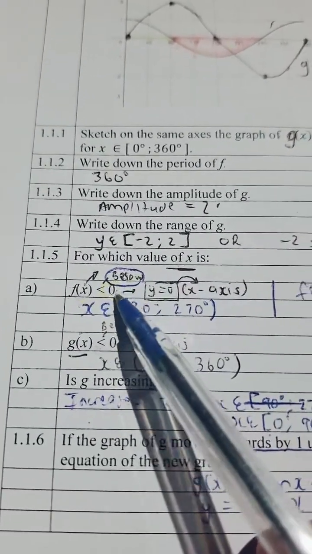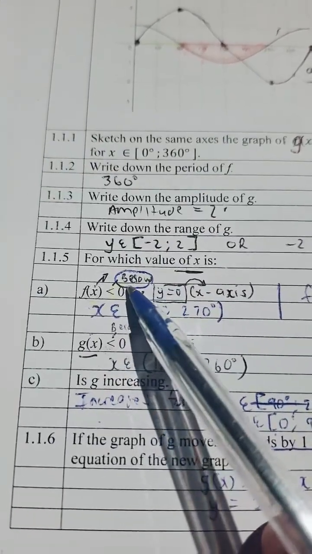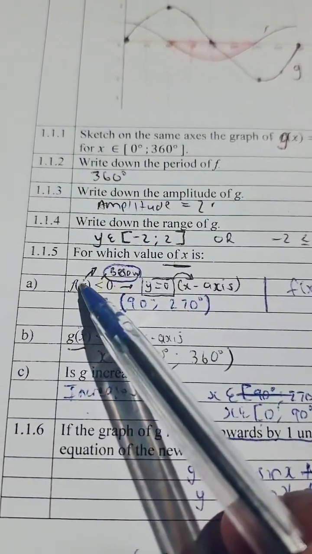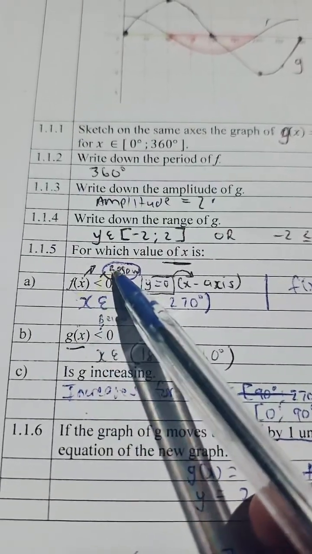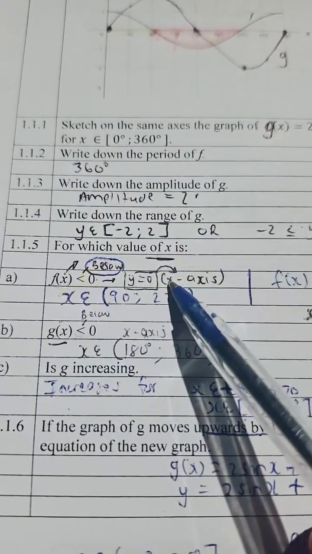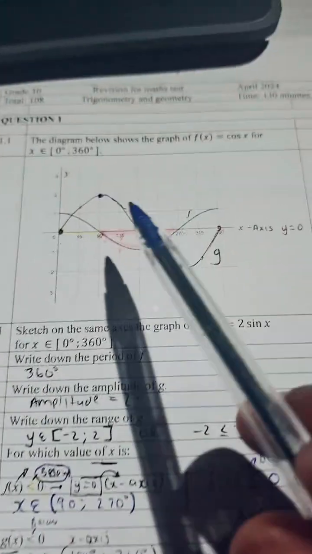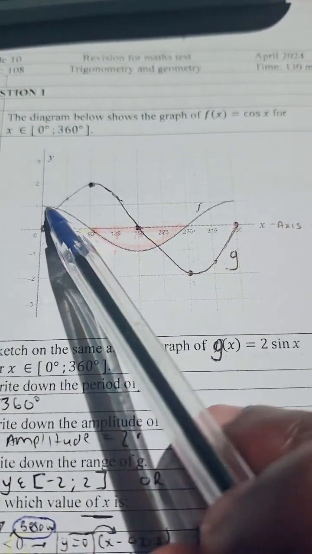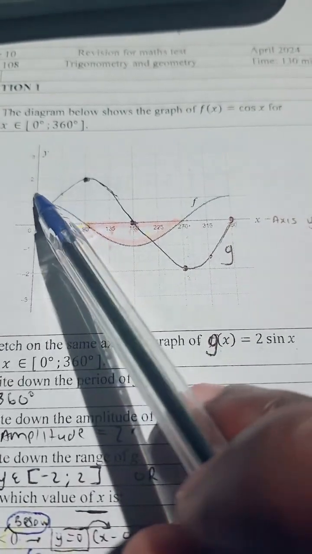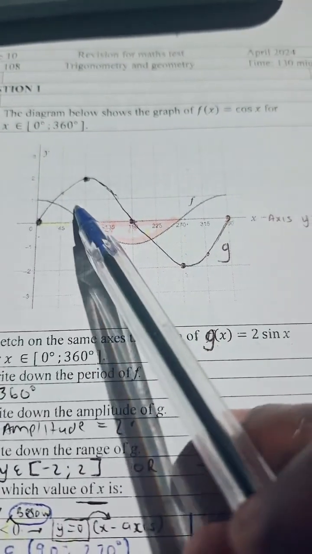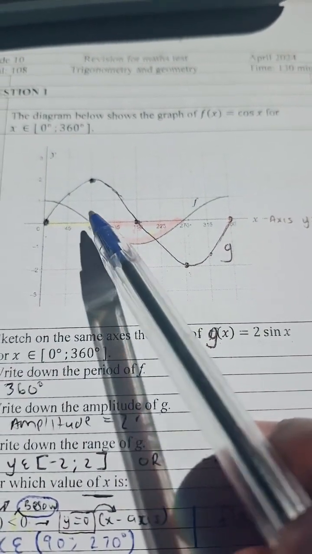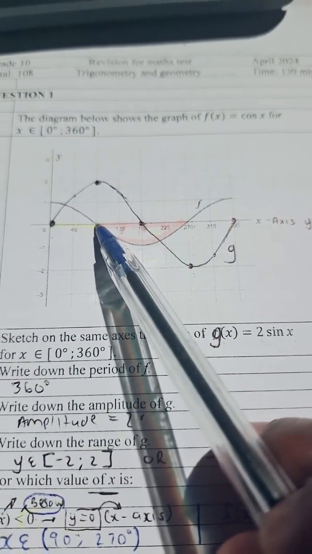Okay, so this 0 value here stands for our output, which means y. So we are asking, where is the function below the x-axis? If we check here, we can see the function from 0 to 90 is above the x-axis. It's on top of the x-axis, all the way from 0 to 90. At 90, it is on the x-axis.